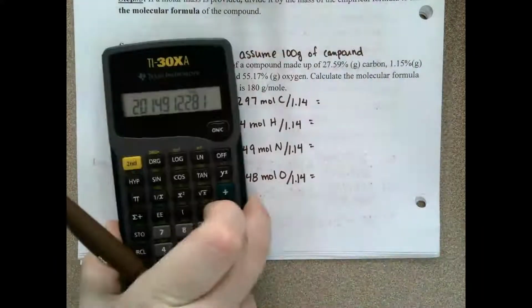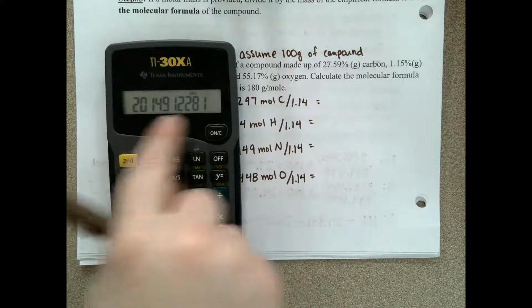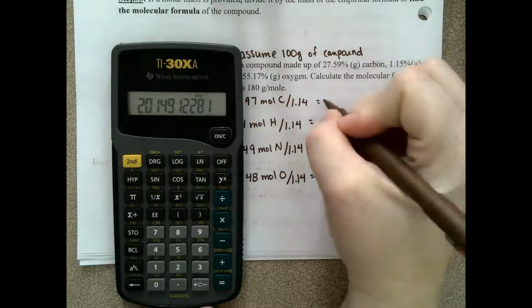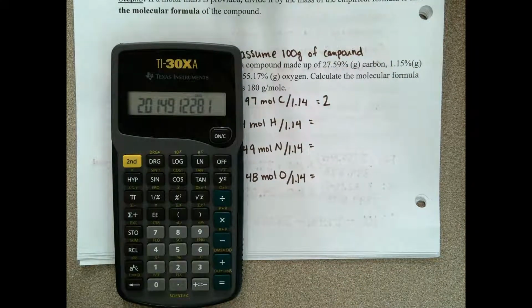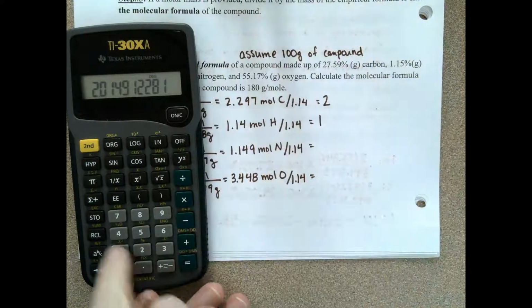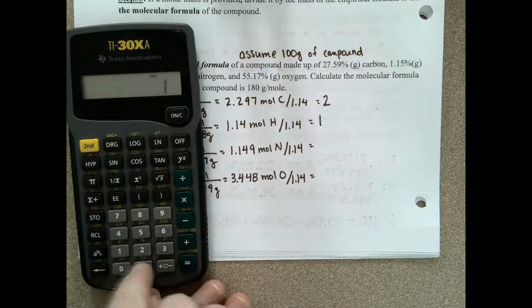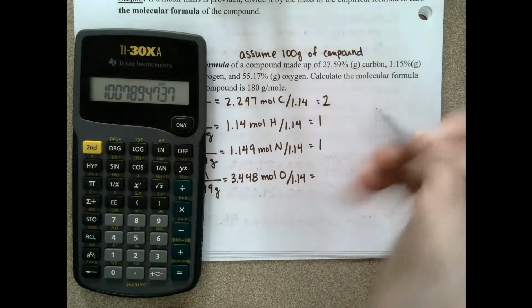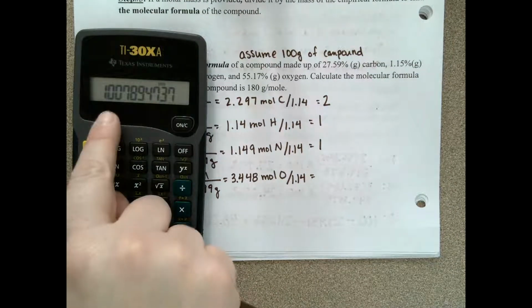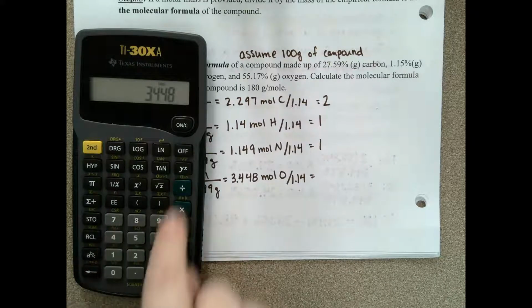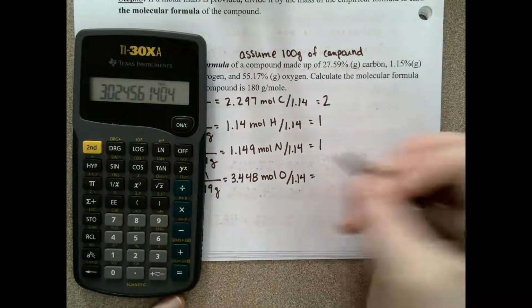Okay, so sometimes, and you're probably always going to get numbers like this, you have all these decimals. This is 2, okay? So you're just kind of rounding to that whole number. Okay, for this one, it's going to be 1. Hopefully you can obviously see that. This one will end up being 1 too, but if you actually type it into your calculator, you end up with this. Again, just round. The only time you won't round is if it's like 0.5. So if this came out to be 1.5, don't round that, because then you'll just have to multiply by 2 at the end. All right, 3.448. 3.